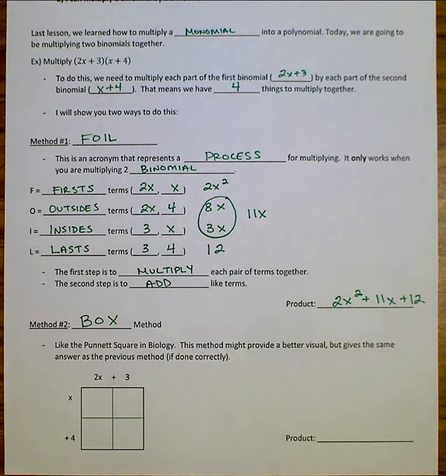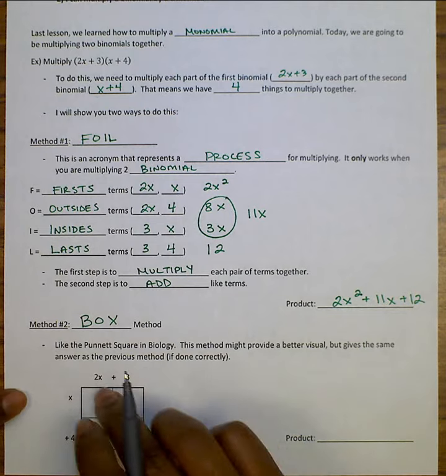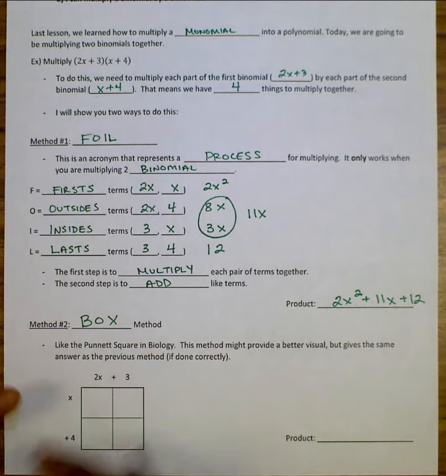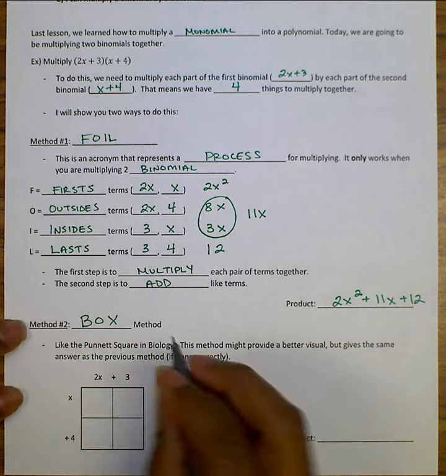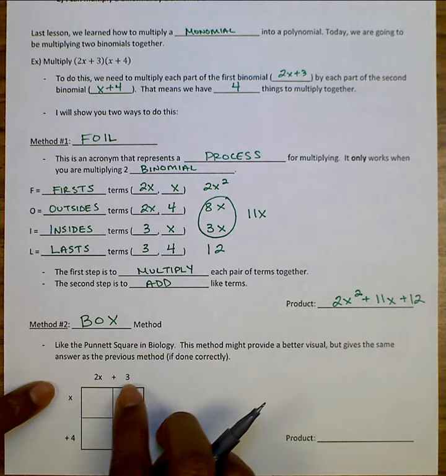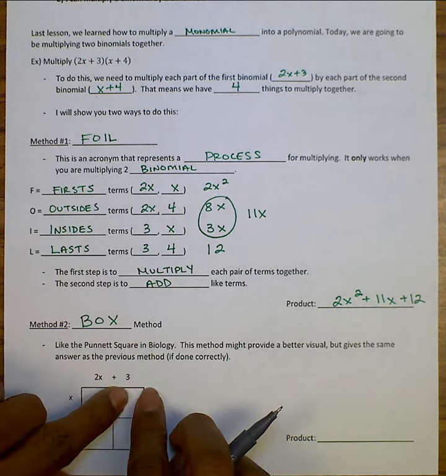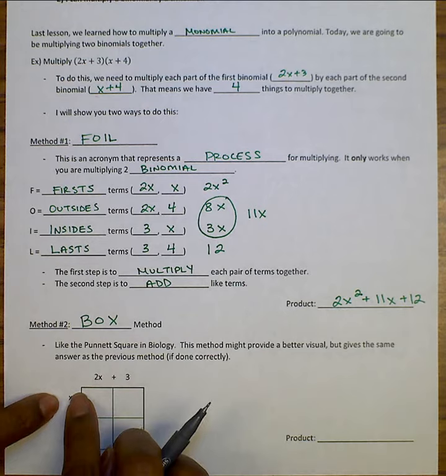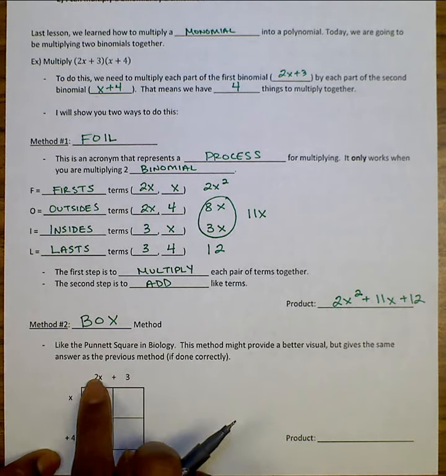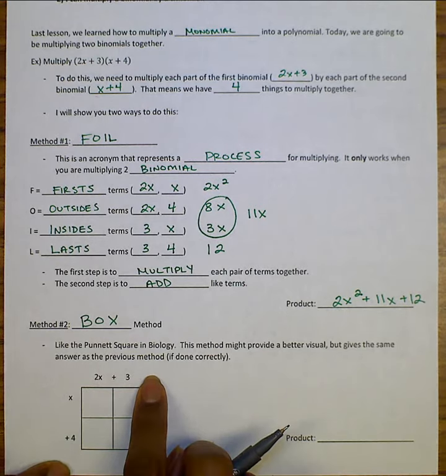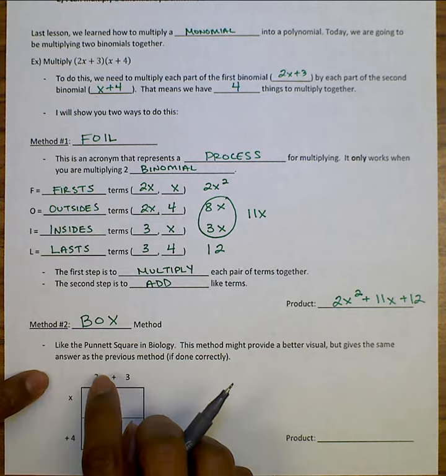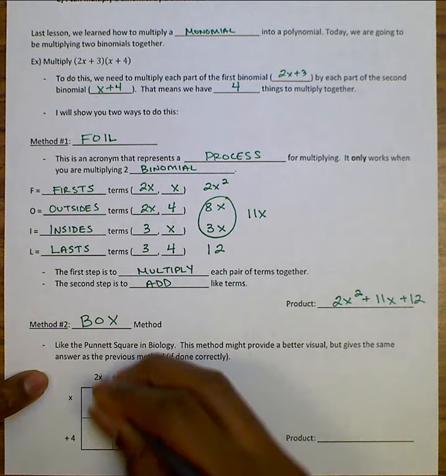So as we look, we have 2x plus 3, we have x plus 4. Notice how we separated these things. We have 2x and then plus 3 in our second box, x and then plus 4 in our second box. We wrote one binomial horizontally and one binomial vertically. So we have 2x times x, gives us 2x squared.